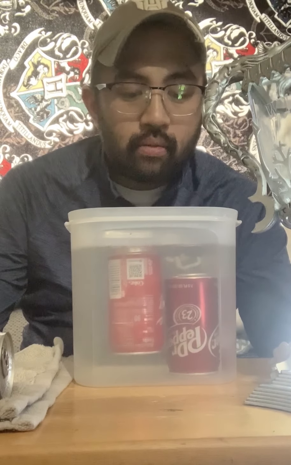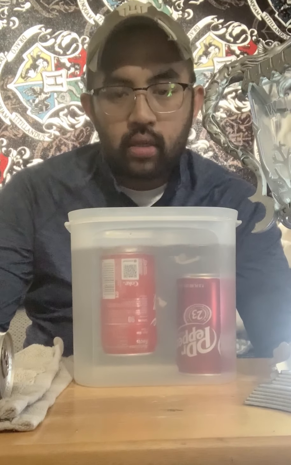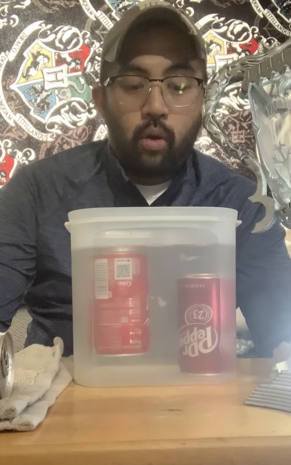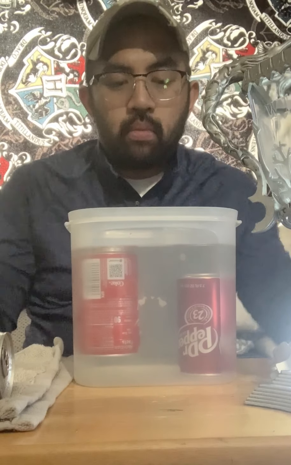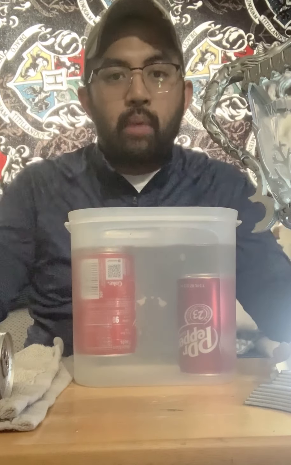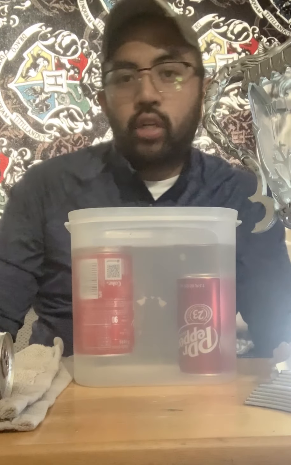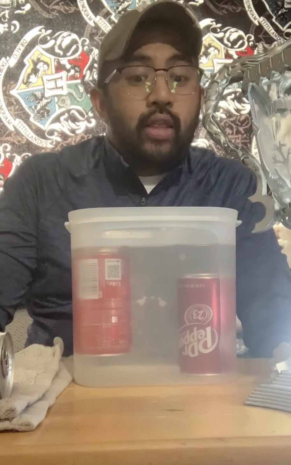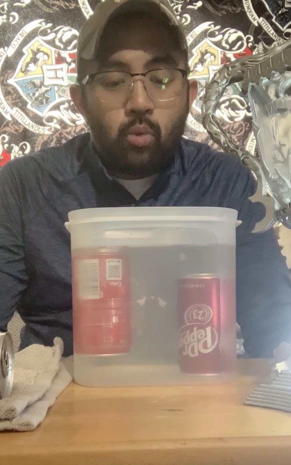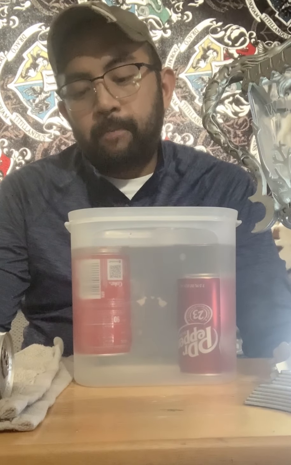Alrighty, you can see that the Dr. Pepper actually is more dense than the regular Coke. So even though I try to put it on its side, both of them drop at the same time, you see that the Coke actually is a little bit higher than the Dr. Pepper. So that means, looking at this, our Dr. Pepper is more dense than the water and more dense than Coke.